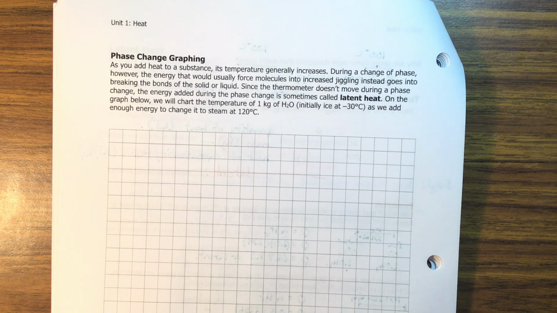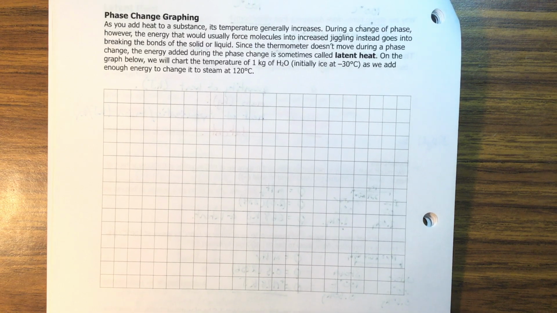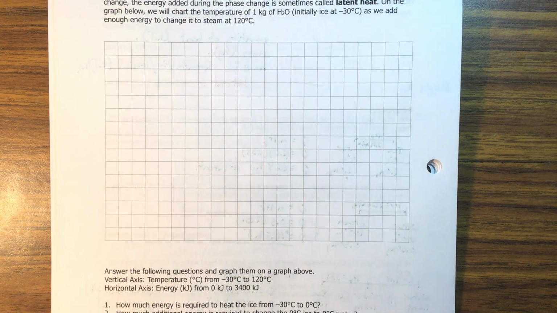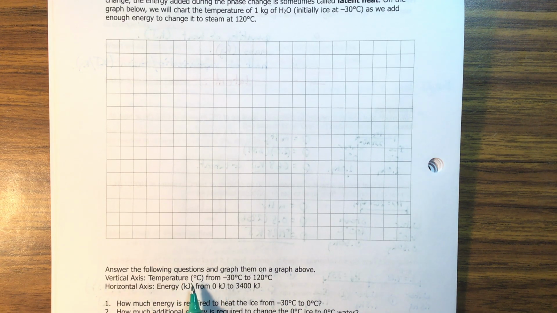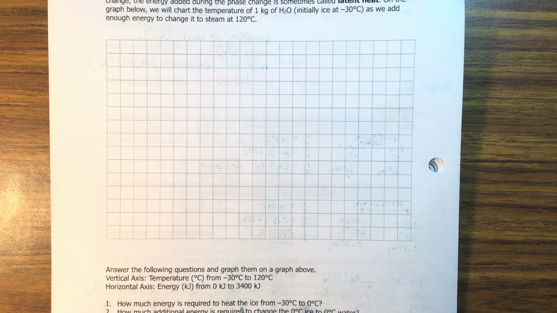So the temperature of this is going to depend on the amount of energy added. We've got a graph that we're going to build. We are going to answer the following questions and then graph them above. On the vertical axis, we want the temperature in degrees Celsius from negative 30 to 120. I've designed this so that it fits perfectly.